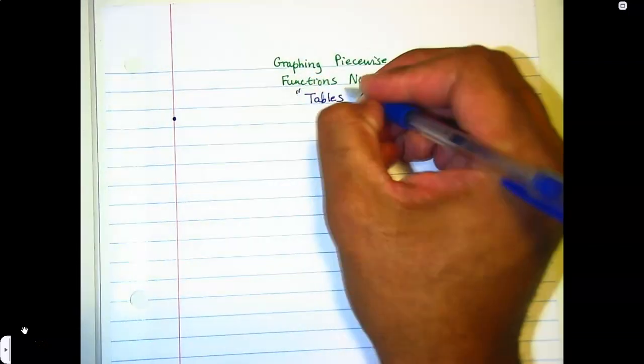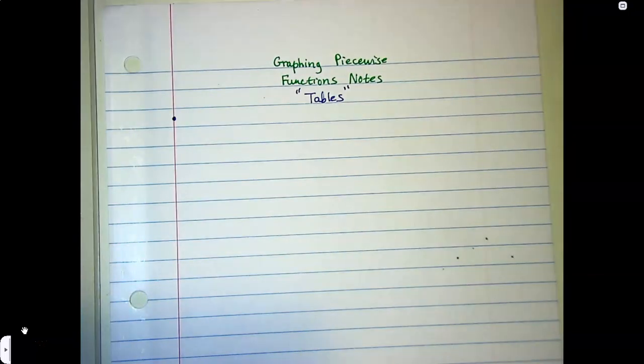So the next video, we'll start taking those tables and making them into graphs. So we'll take a look at that. Well, not next video, but in examples later on.